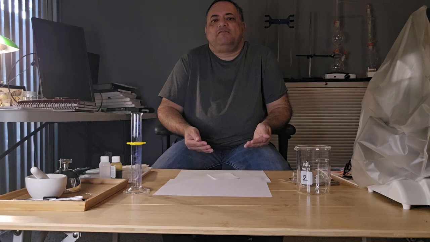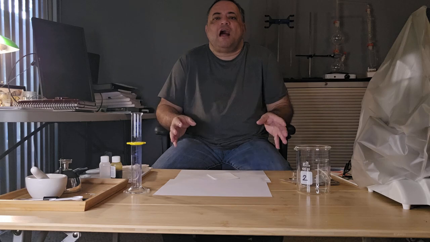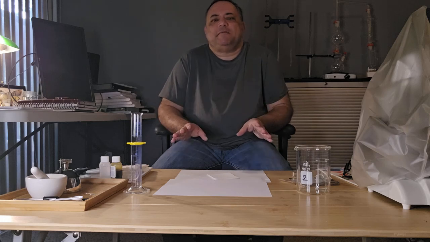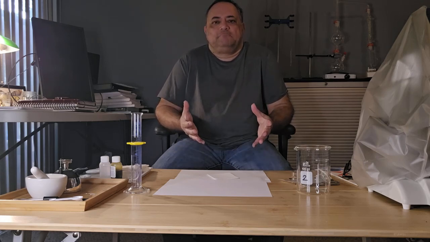Other forms of chromatography that I mentioned, like gas chromatography or GC, or high performance liquid chromatography or HPLC, will require large, very expensive equipment and have to be done in the laboratory.